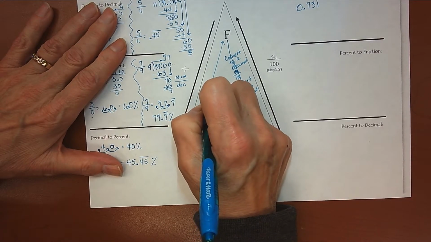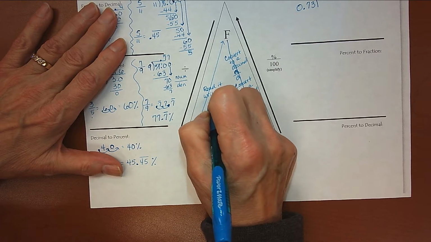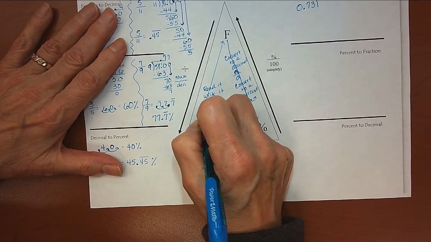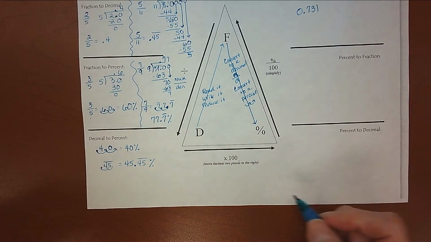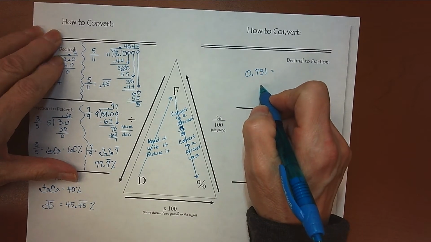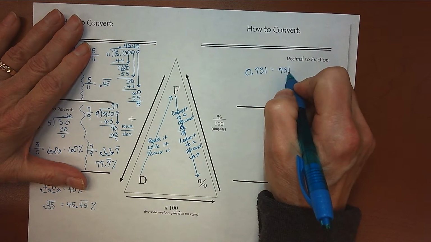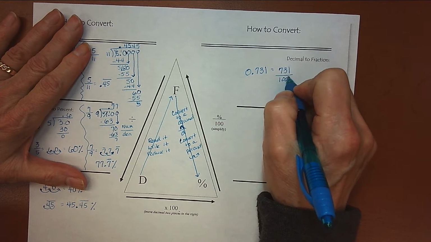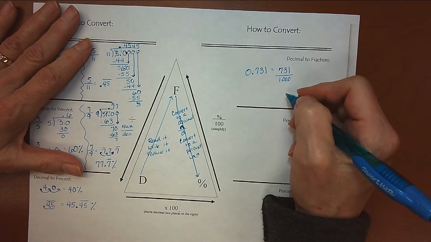So first we'll read it correctly. Then we'll write down what we say, and then we'll reduce it if we can. Read it, write it, reduce it. That's decimal to fraction. So I said this is 731 thousandths. That's what I write down. 731 over 1,000. 731 thousandths. This one can't be reduced, so I'm done.